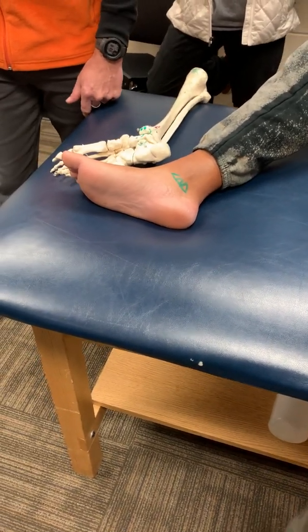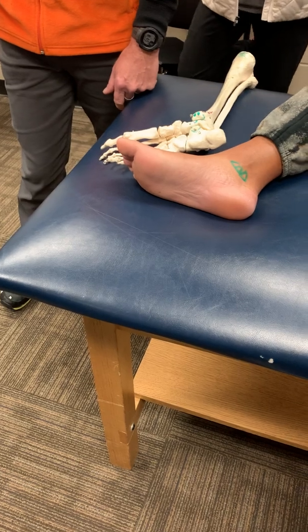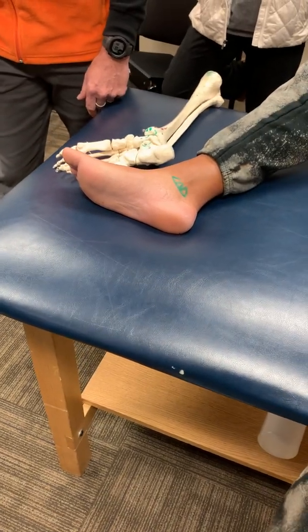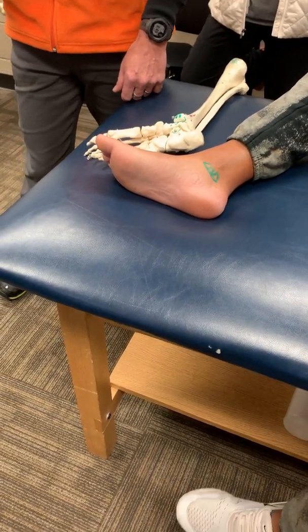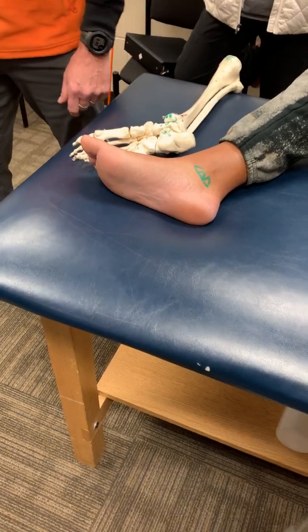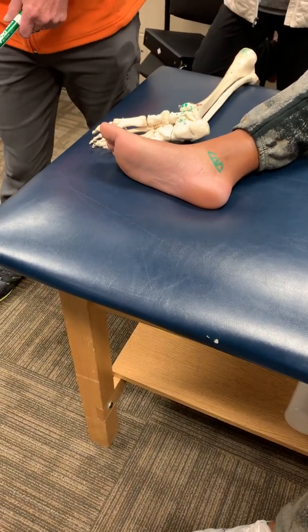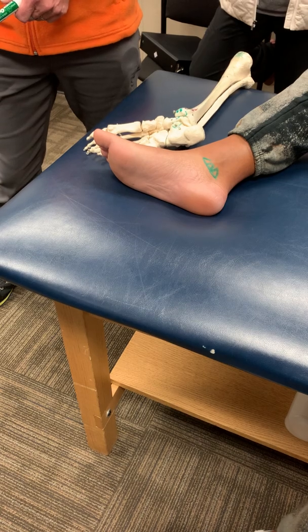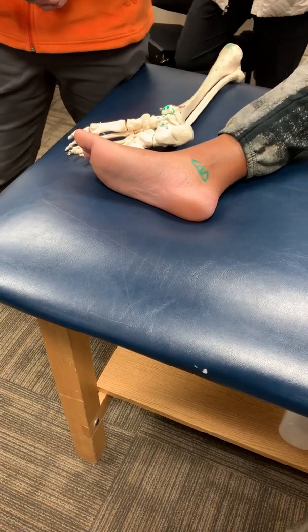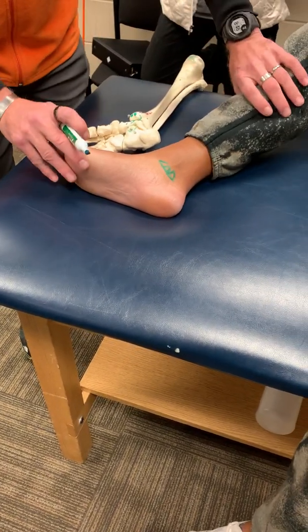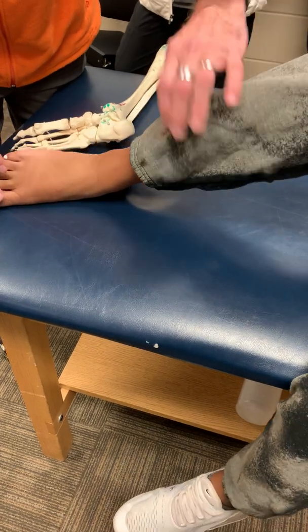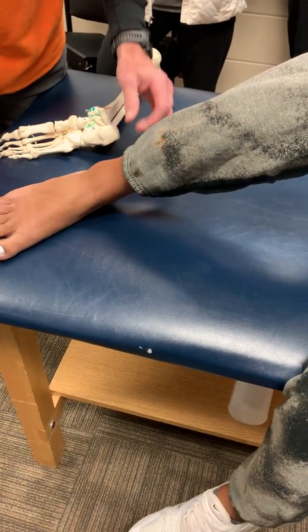We don't often evert our foot or pronate our foot. Most of the time it's here and it's hit and it goes out. That's how it happens most of the time.